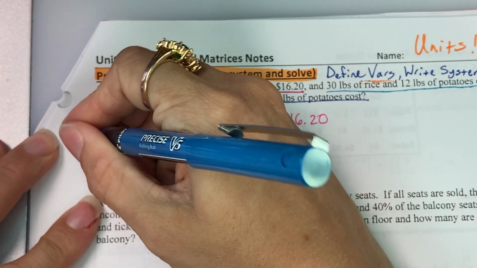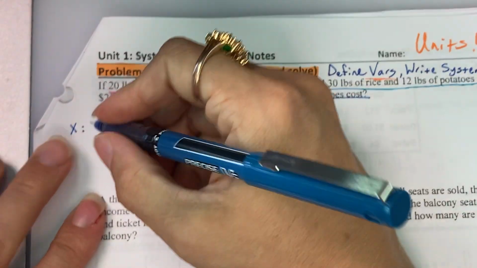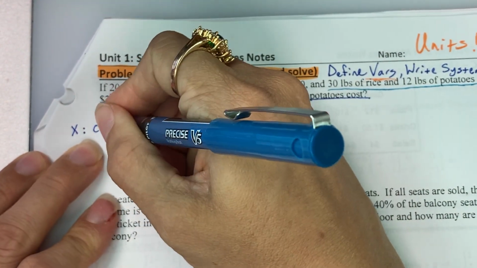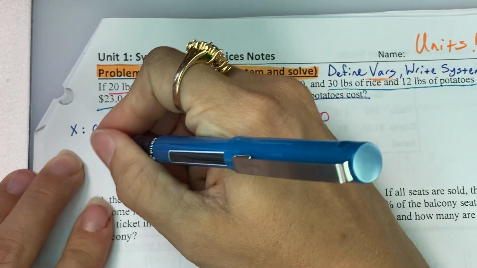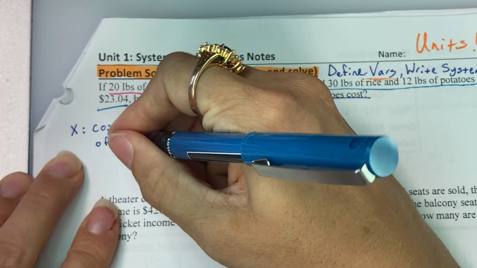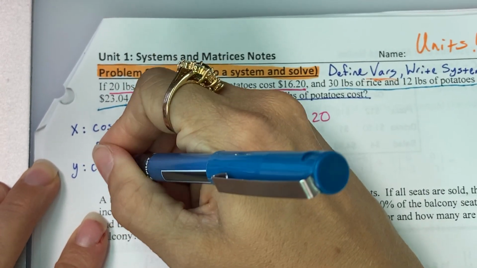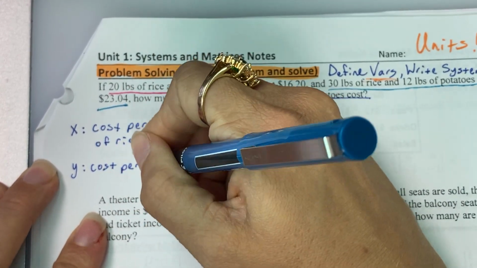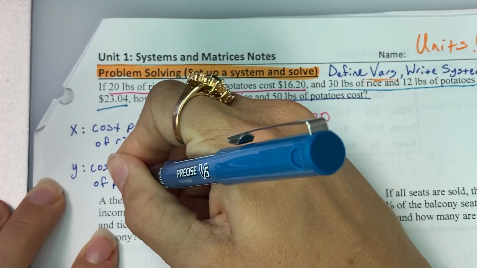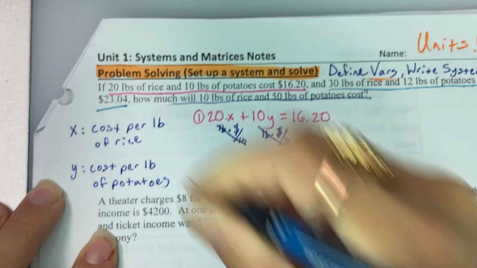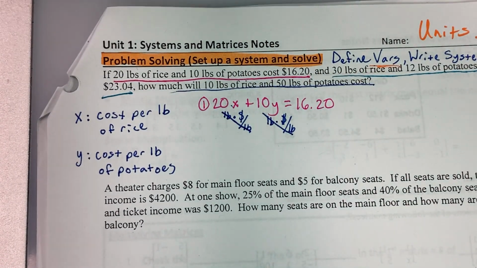So instead of saying that X is pounds of rice, it's actually the cost per pound of rice. And then Y is the cost per pound of potatoes. So I've got my first equation set up for my system.